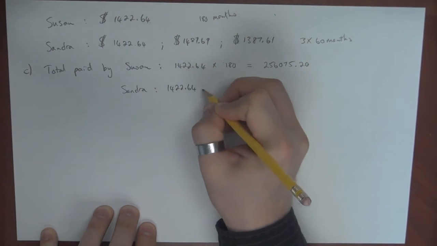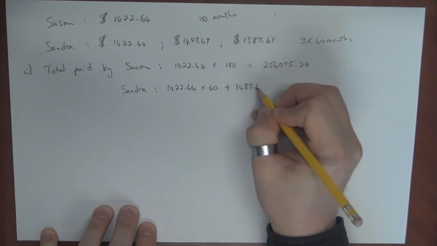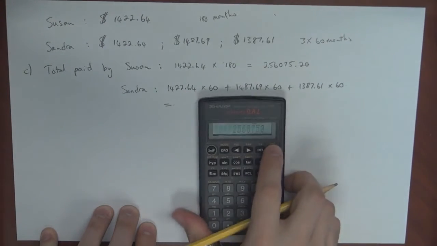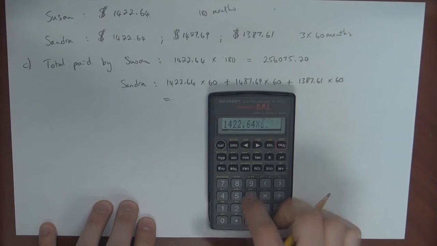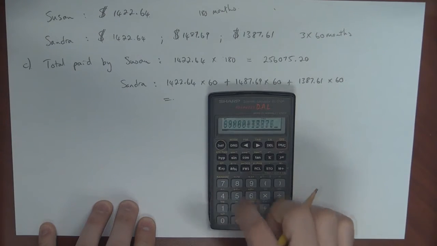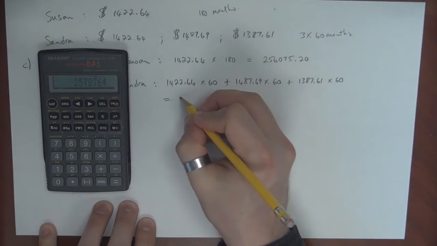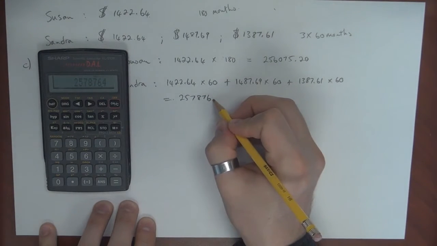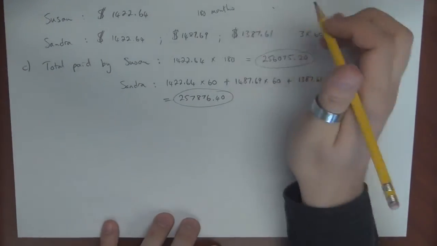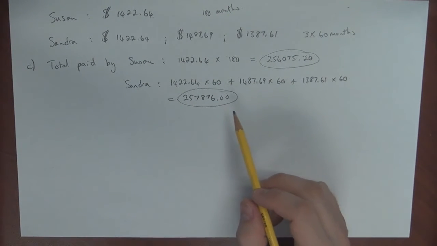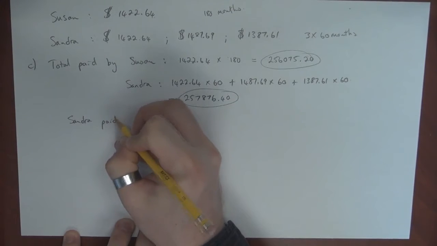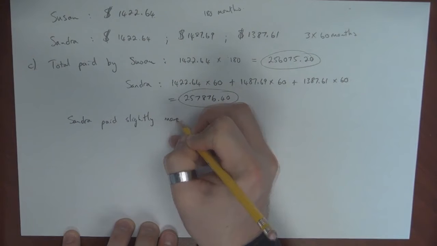Sandra paid 1422.64 for 60 months, then 1487.69 for 60 months, then 1387.61 for 60 months. What does she get? 1422.64 times 60 plus 1487.69 times 60 plus 1387.61 times 60. She paid $257,876.40. So this is the total that Susan paid, this is the total that Sandra paid. And you can argue they're only off by 1,800 or so. So that means that Sandra paid slightly more in total.